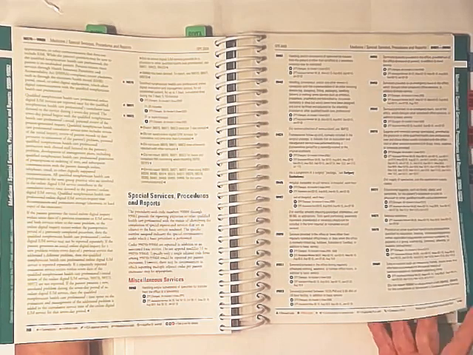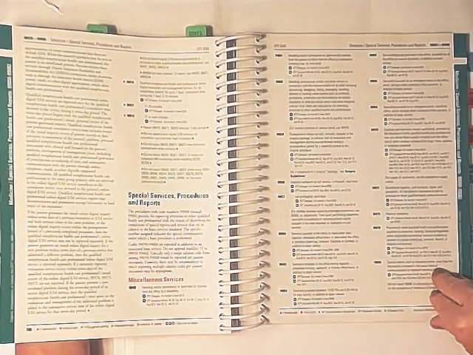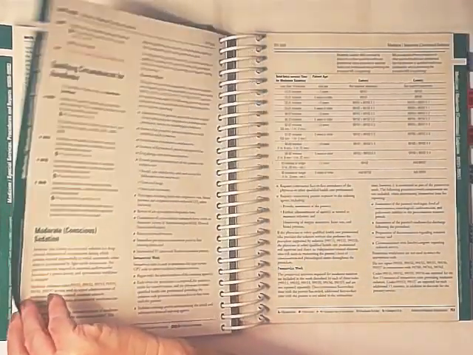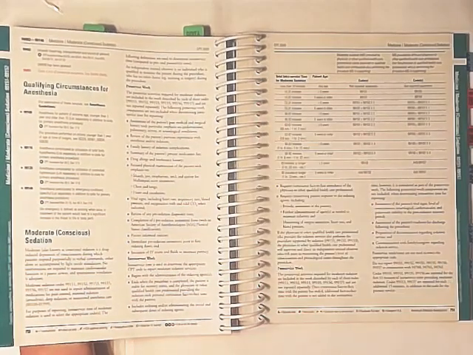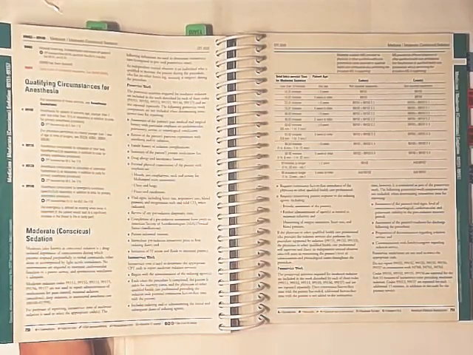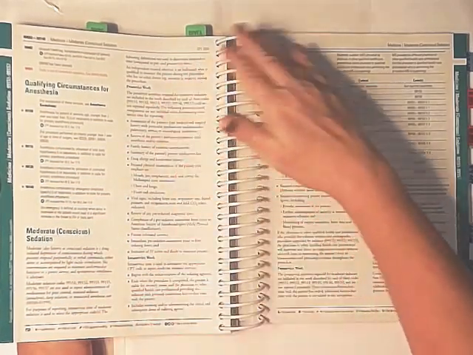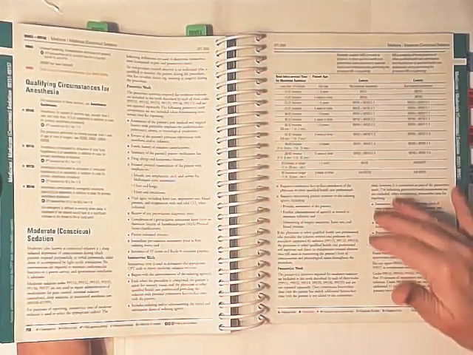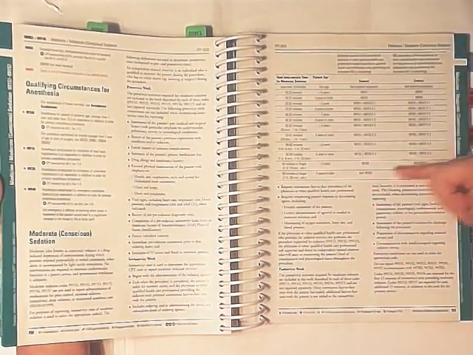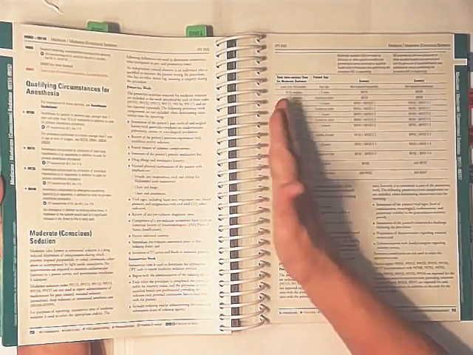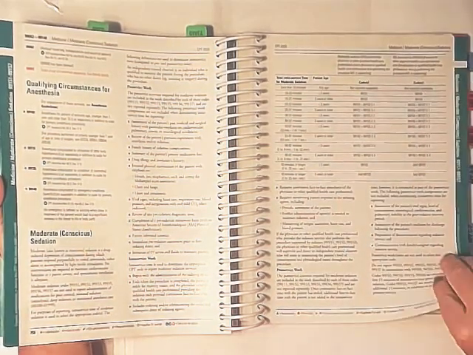Miscellaneous section, which is just a bunch of stuff. Hospital mandated on-call service in the hospital, just kind of junk. We have our anesthesia modifiers that we already have in the front of our anesthesia. Here's our MAC, or moderate conscious sedation. I would very much use this table and just plug it in. It's based on time and age.